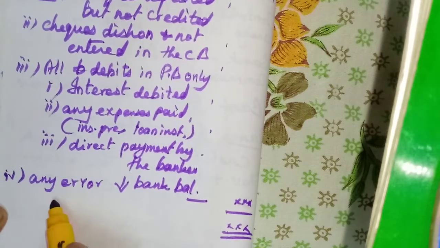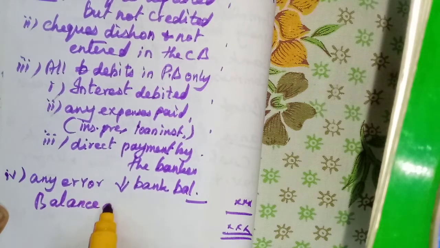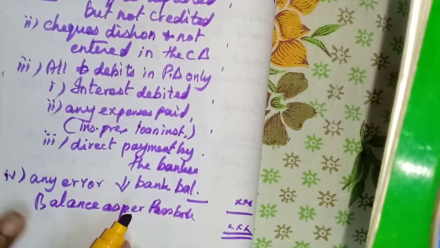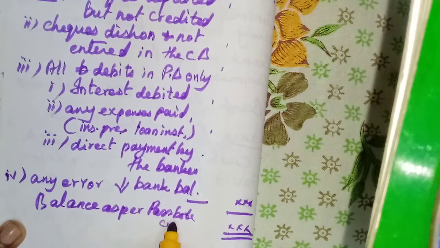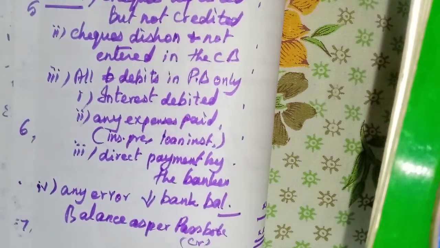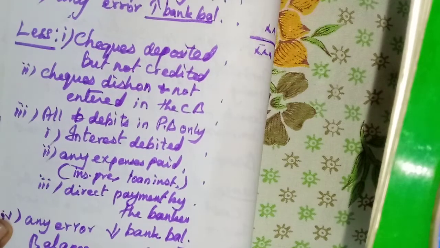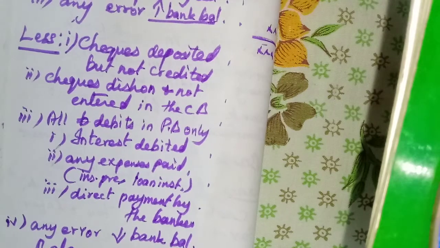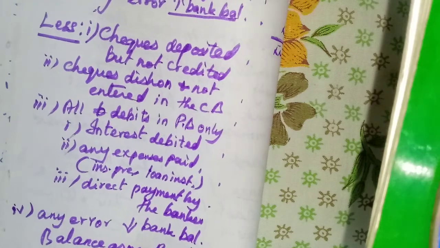That is what? Balance as per passbook or bank statement. Okay, bank passbook or bank statement. That is a credit balance. Passbook credit balance is a favorable balance. Here their cash book favorable balance. Sometimes if we get more amount here, we will get the opposite amount. That means the balance as per passbook is a debit balance, an unfavorable balance. Okay, students.